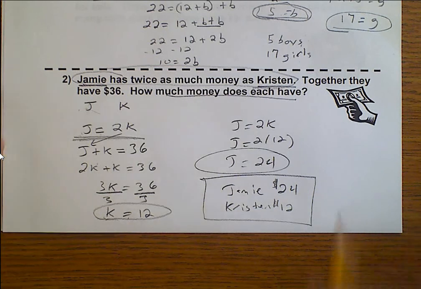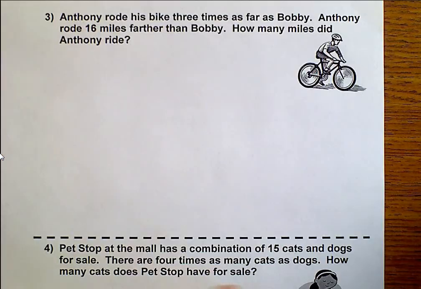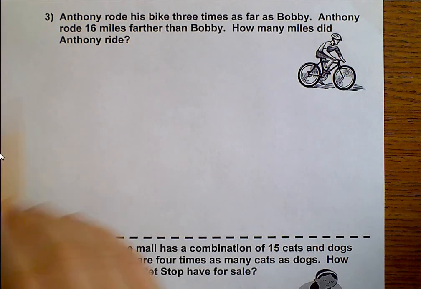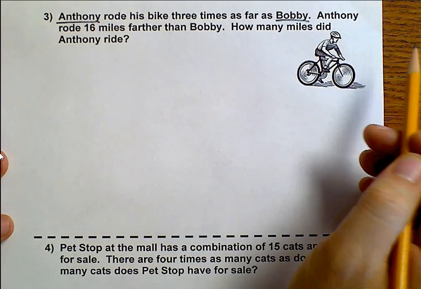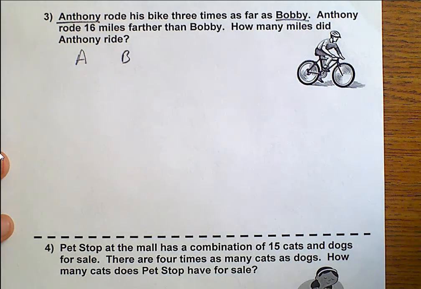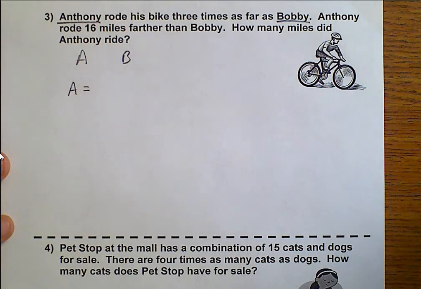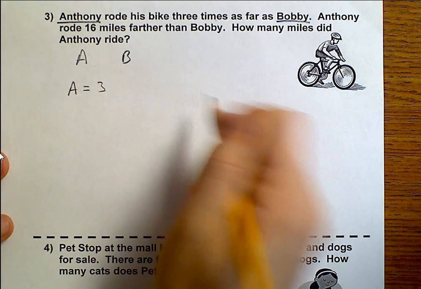Let's go ahead and take a look at number 3. Now there's only 2 examples left, so if you want to pause and try to solve these on your own and then double check, that would be a good time to do that, or you can just continue to follow along. We're going to read and search for our variables. Well, it says Anthony rode his bike 3 times as far as Bobby. So we've got Anthony and Bobby. Well, Anthony rode, that's a verb, so I'm going to put my equal sign, his bike 3 times as far as Bobby.